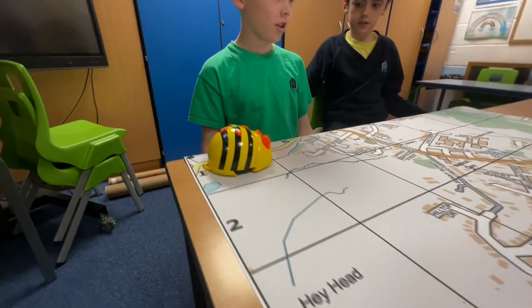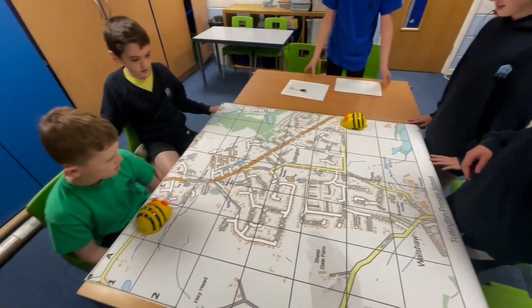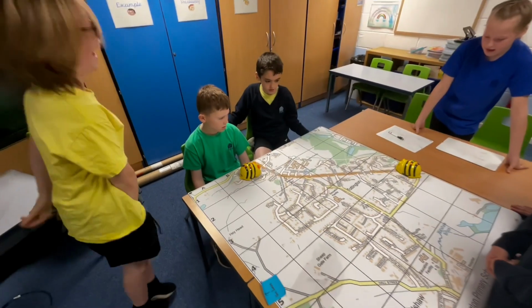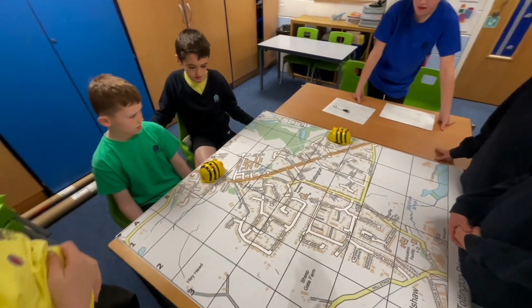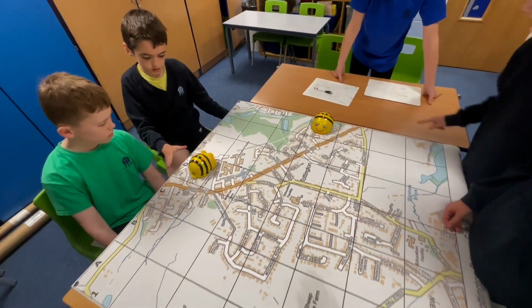Then I split the group into 2 teams with 2 different BBots and said, "Right, you need to get from one end of the map back to school, a race to school. Who can get to school first before the bell goes?"